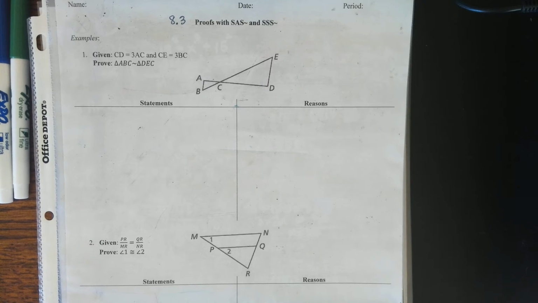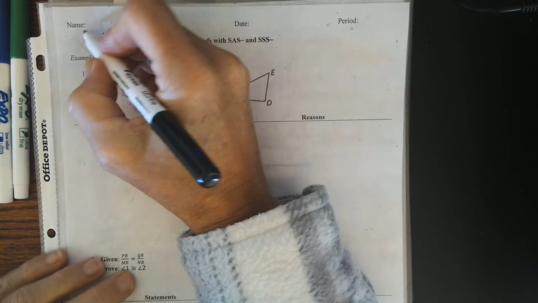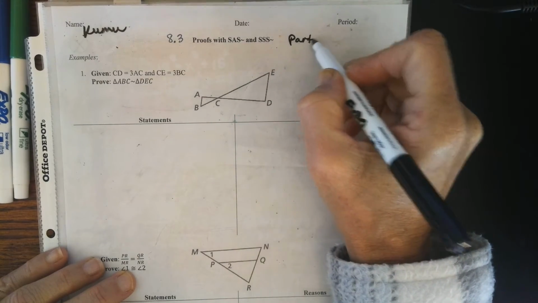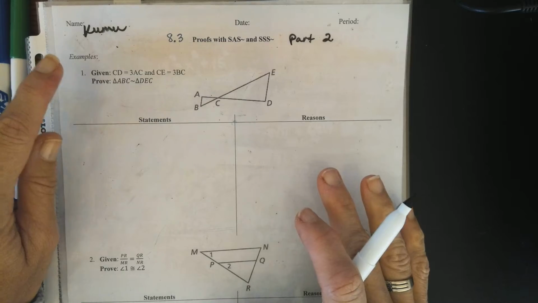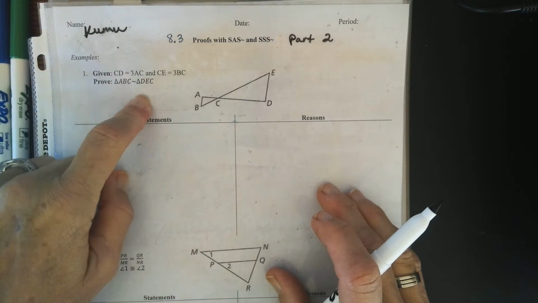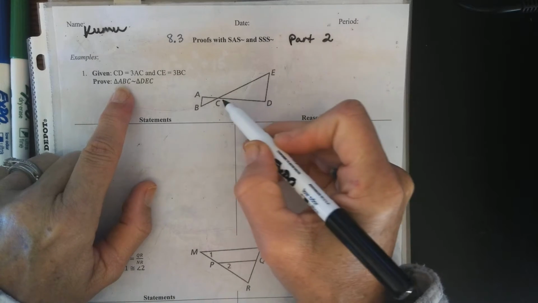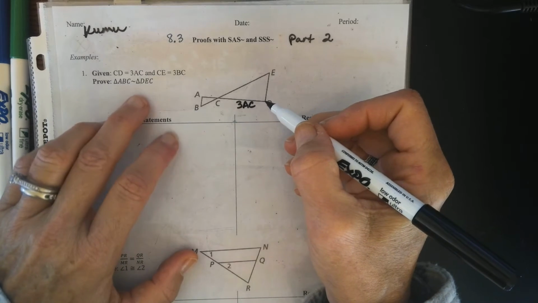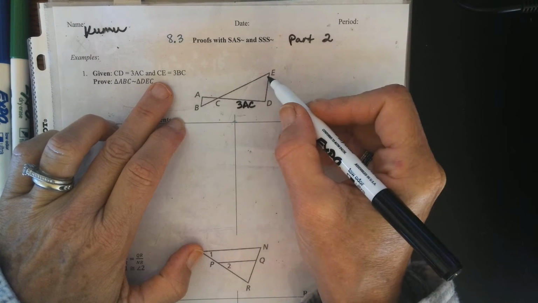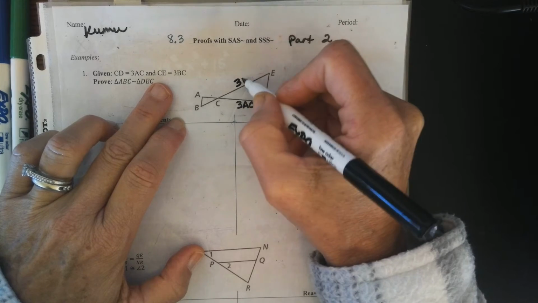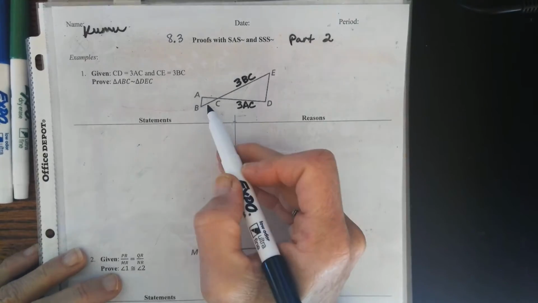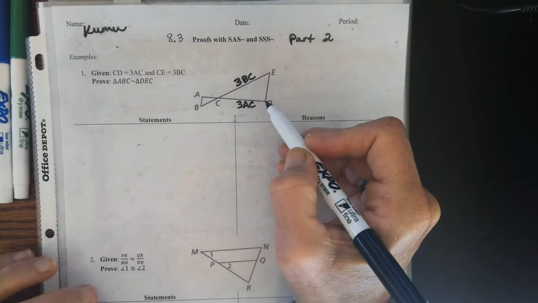Here we go. We're going to start with 8.3 proofs with side angle side similarity and side side side similarity. So this is 8.3 part 2. And again, we'll read through, we'll figure out what we have and how we're going to get to the proof statement. So I have that CD is equal to 3AC. I'm going to mark that. And I have that CE is equal to 3BC. Okay? I want to prove that little triangle ABC is similar to DEC.